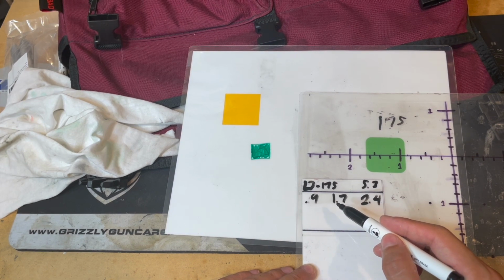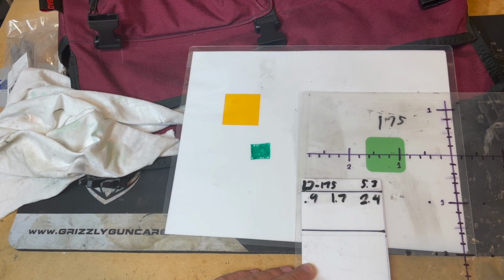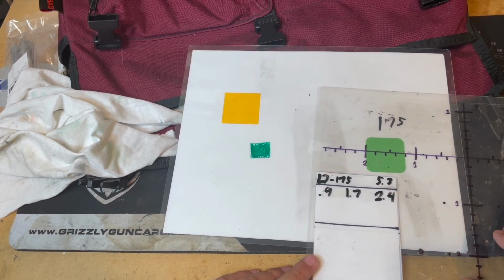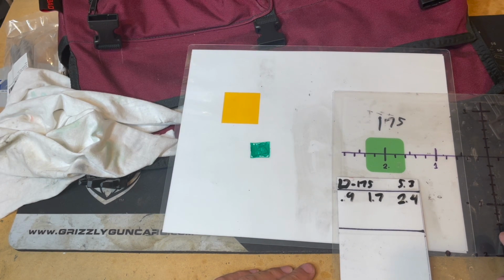So what I'm going to do is process of elimination again. I'm going to send the first round, and if it doesn't impact, then I'm going to correct 90% of the plate, from 1.6 to 2.4.